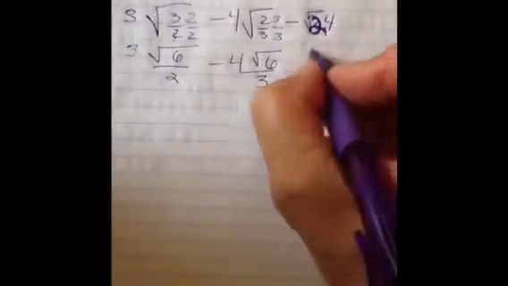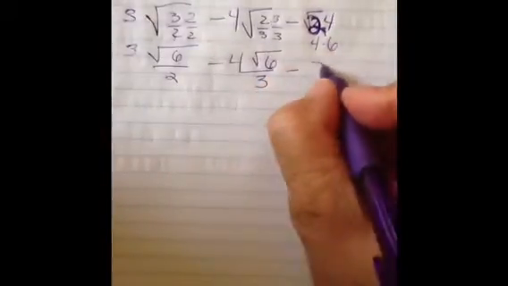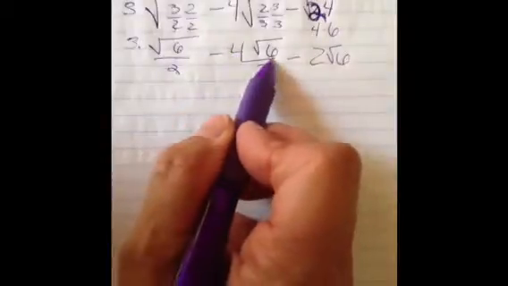And now the only perfect square in here is the 4. So I have 2 square root of 6. So now what we've got here is 3 halves square root of 6, minus 4 thirds square root of 6, minus 2 square root of 6. So what we need here is a common denominator. You cannot add fractions together that aren't common denominators.